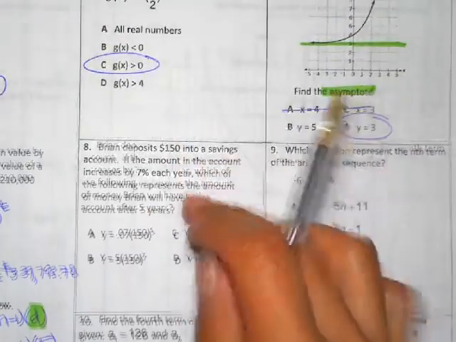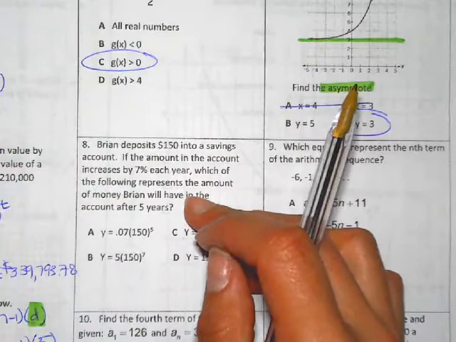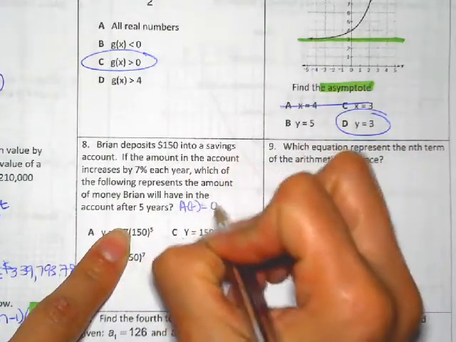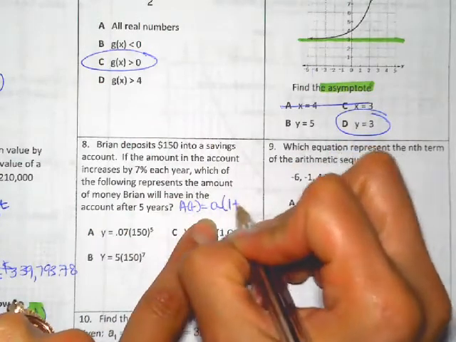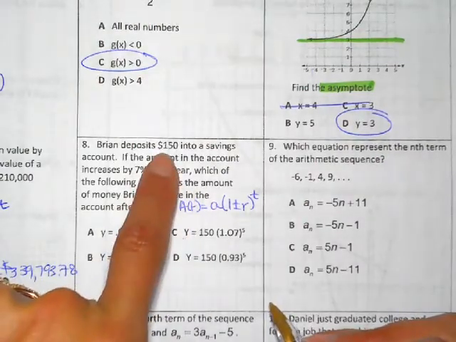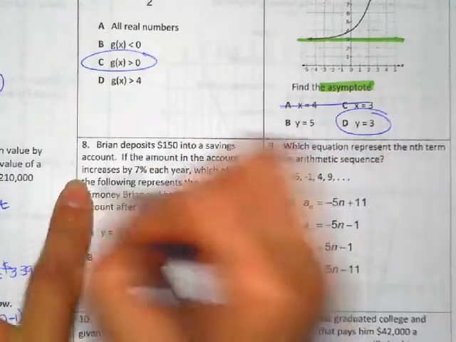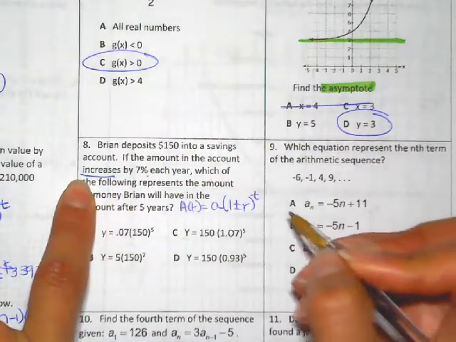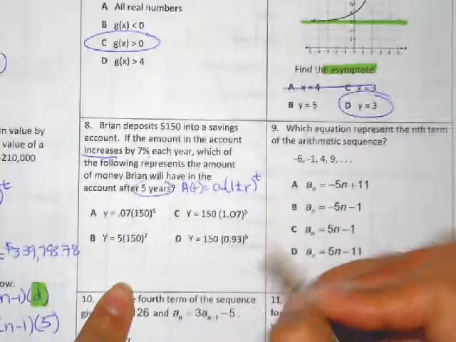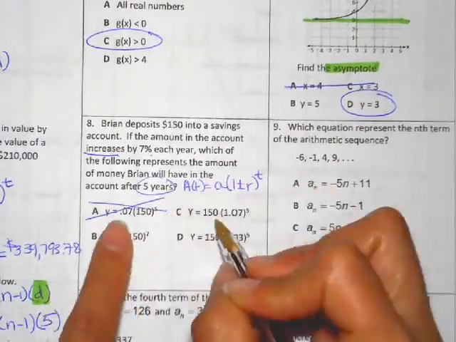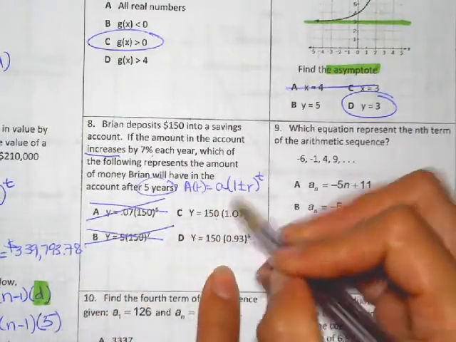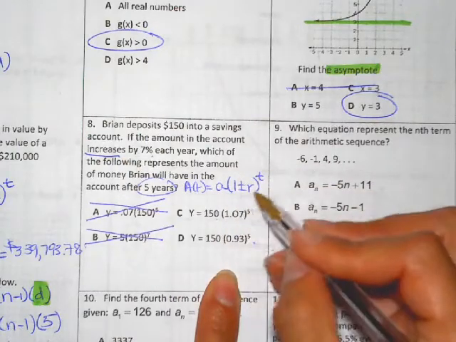Alright, number 8 is just like our homework, and it's just like number 2, where we have to find a function of t equals little a, which is starting value, times 1 plus or minus the rate raised to the t. So our starting value is 150 if you read the problem. It says it's going to be increasing by 7%, and then they want to know what it will be after 5 years. So can't be this one because our little a is 150, and it can't be this one. 50-50 chance. And then if we're adding, because it's increasing, 1 plus 0.07 is C.